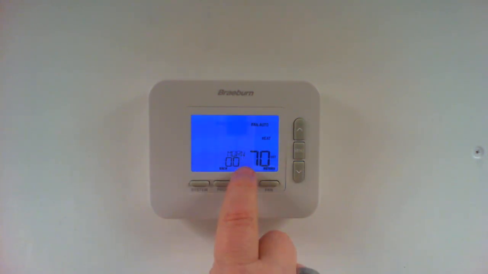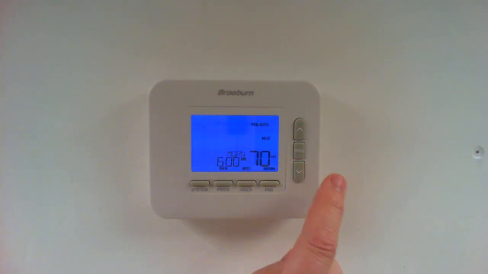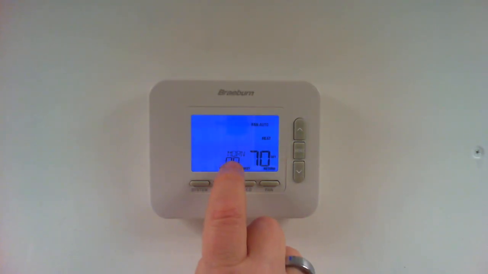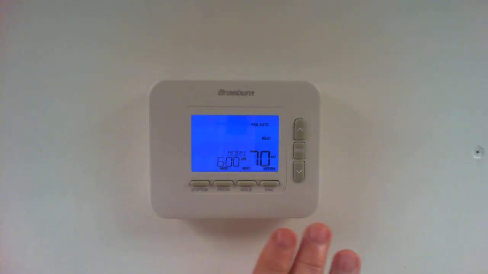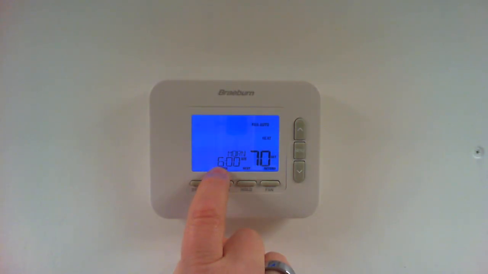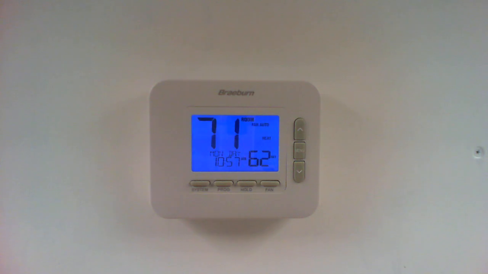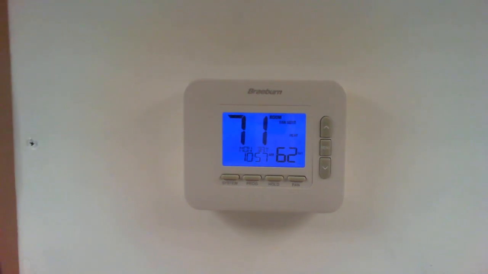You go through setting morning, day, evening, and night in the same fashion, but this will apply to just the weekdays. As you go through that, then it will present you with an option to do the weekend, Saturday and Sunday. Same process as all the programming that we've been doing. Follow your flashing character, setting the hours, minutes, and temperature, then fan mode for each of the events. So this allows you to do a 5-2 schedule format.